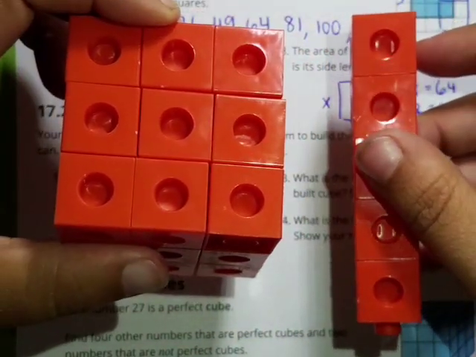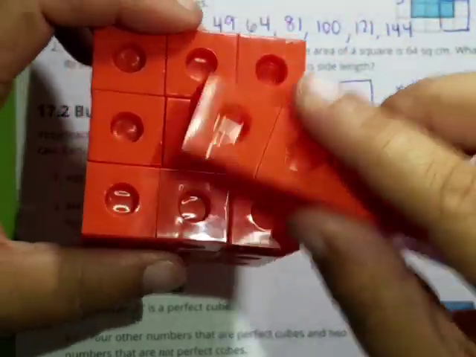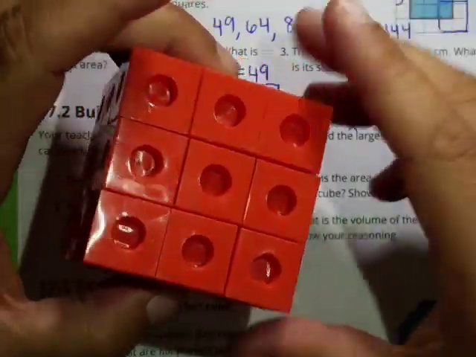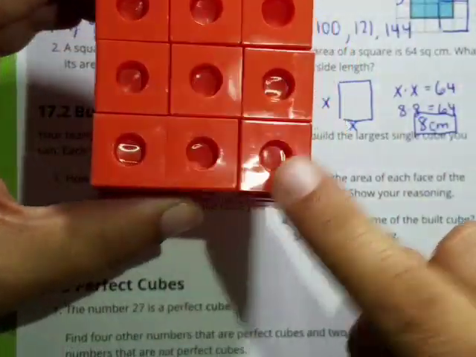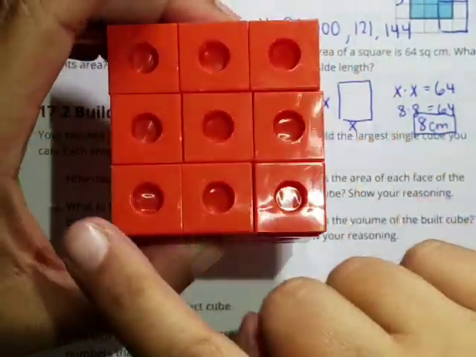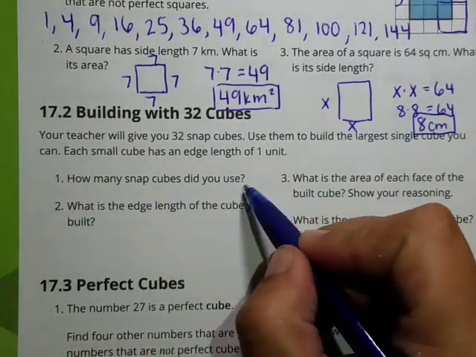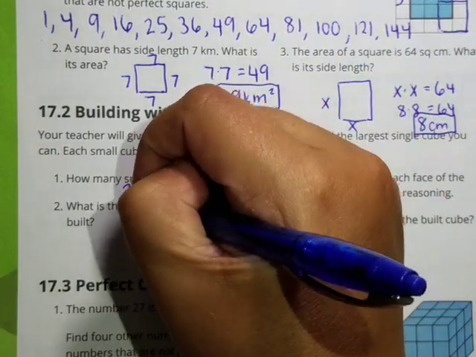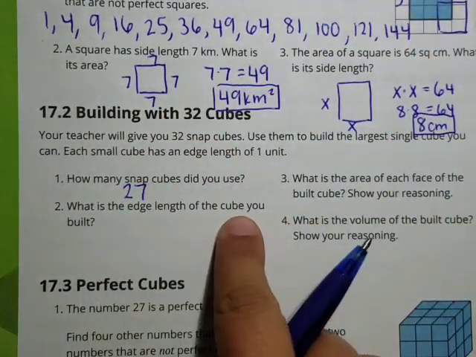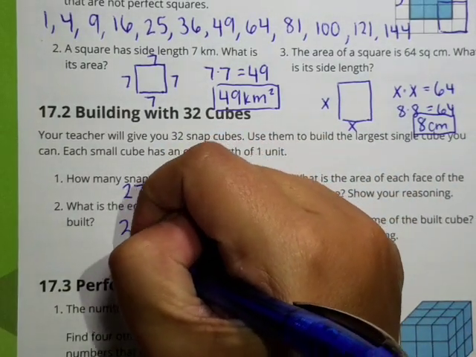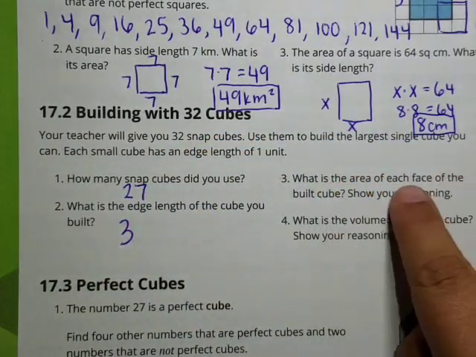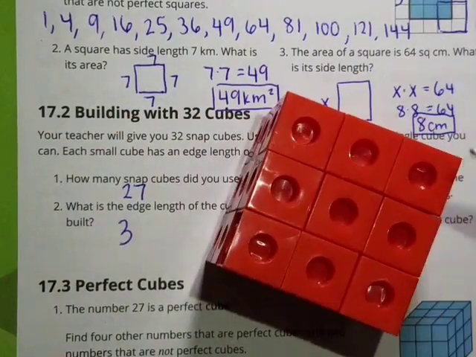So I actually was not able to use all of them because if I did add more, it would not make a cube. Because remember, a cube has to have all the same side lengths. So 3 by 3 by 3. So how many snap cubes did you use? We used 27. What is the edge length of the cube you built? 3. What is the area of each of the faces? So this area is a 3 by 3, so 9.